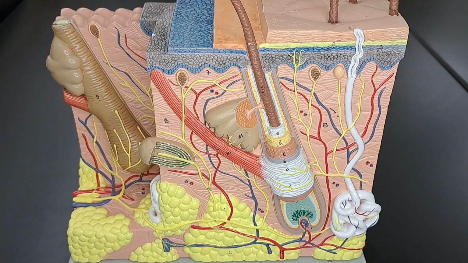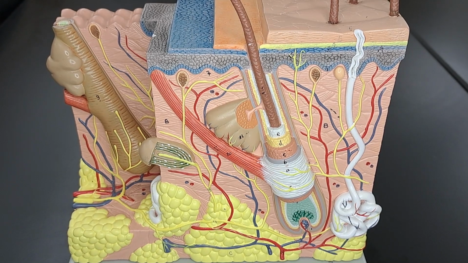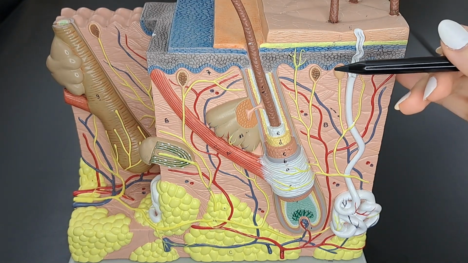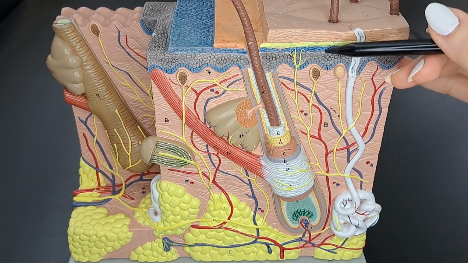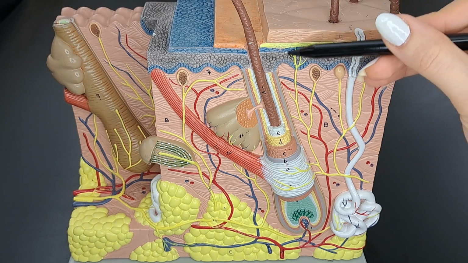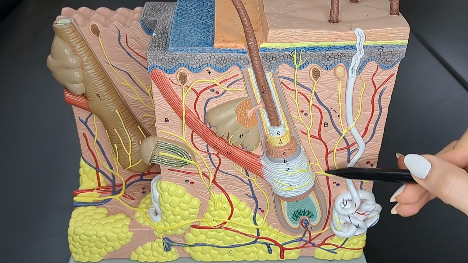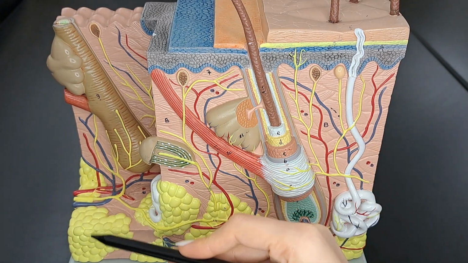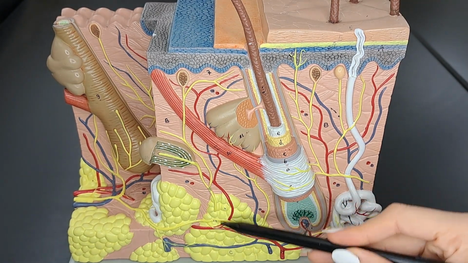Welcome back. In this video, we will go over the structures and the layers of the skin model. First, the skin consists of two layers. The superficial epidermis, this is the epidermis. The second layer is the dermis. The hypodermis lies deep to the dermis.